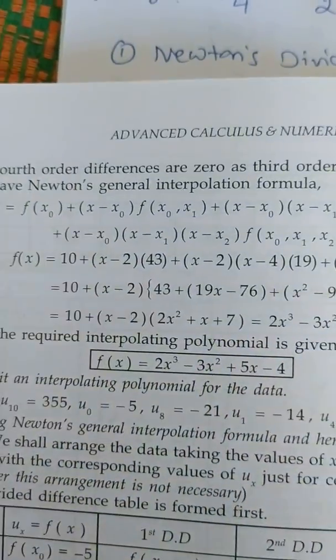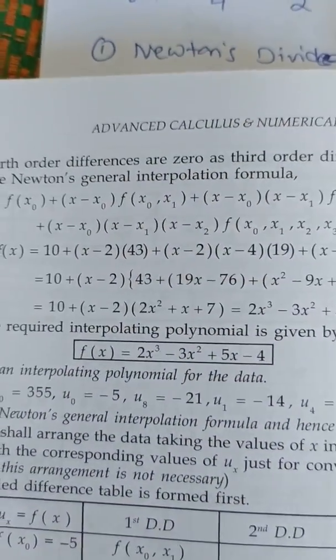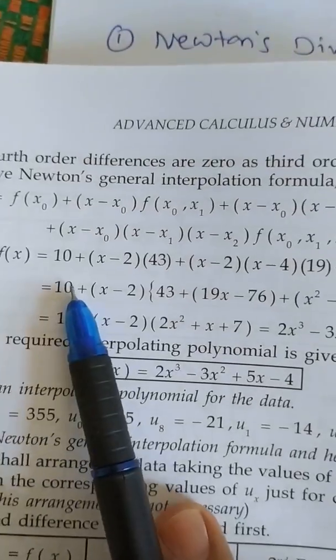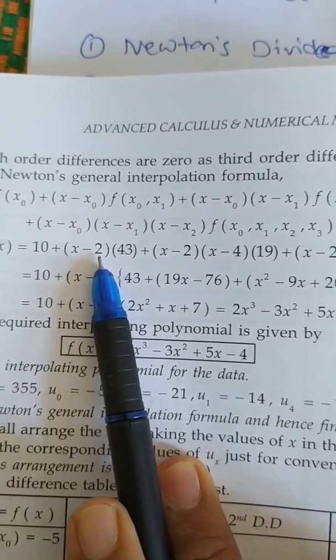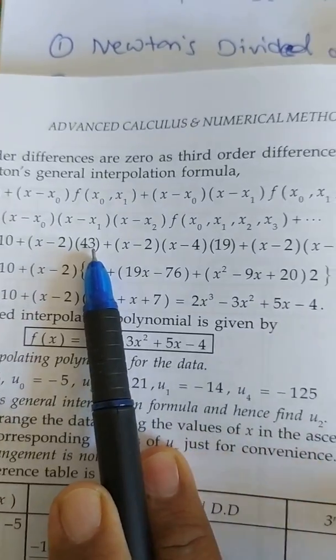That may be an equal interval or unequal interval. To fit a polynomial, you have to take x is equal to x. So 10 plus (x minus 2). X naught value is 2. Next, the first divided difference, 43.